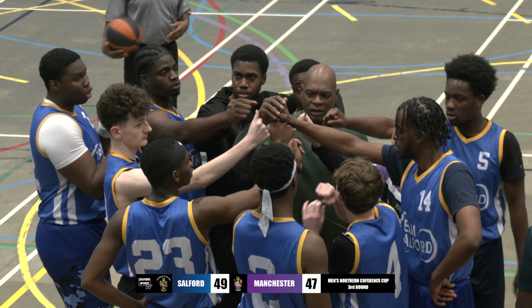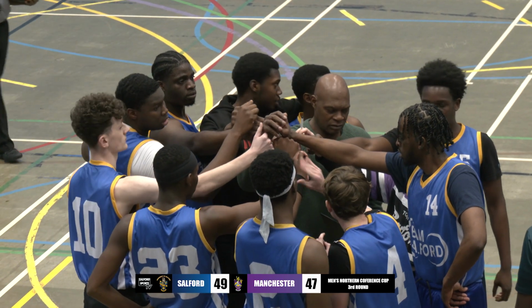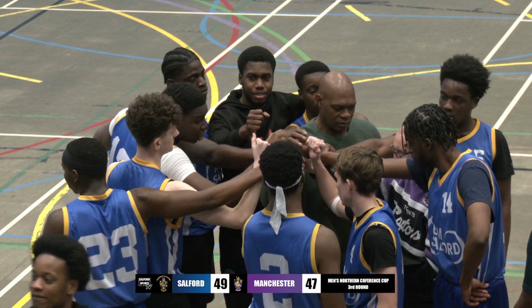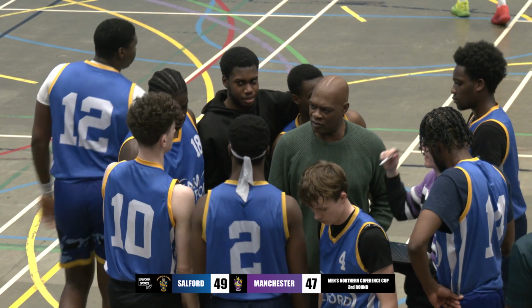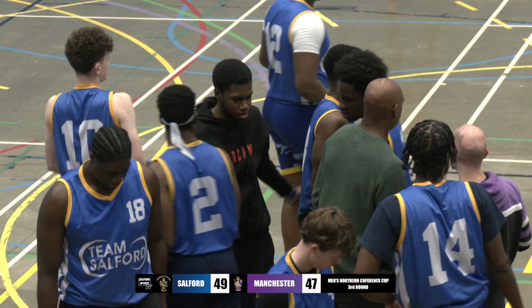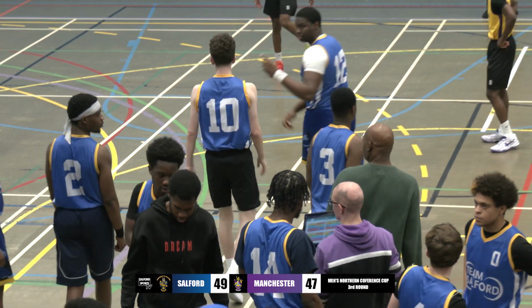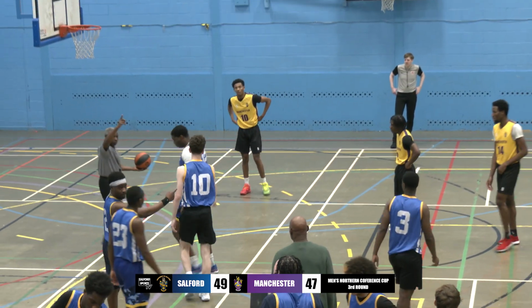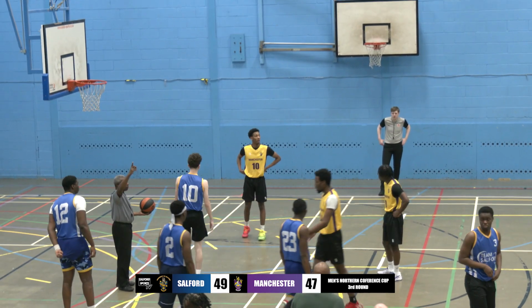Tier 2A. They've been in and around the top of the league for the last few seasons, really. Got to the semi-final of the Cup 2 years ago. It's been a very solid last few seasons for Salford, but they don't want to be dropping out of the Cup in such an early round here.